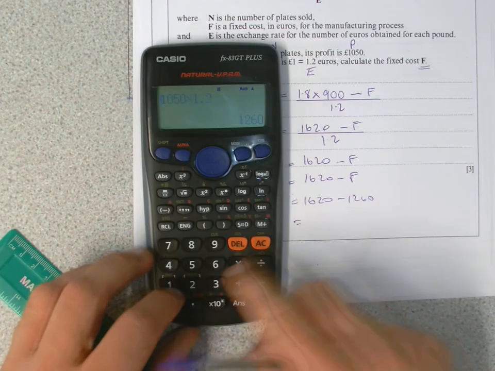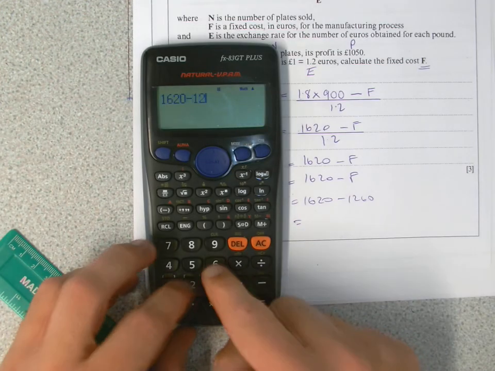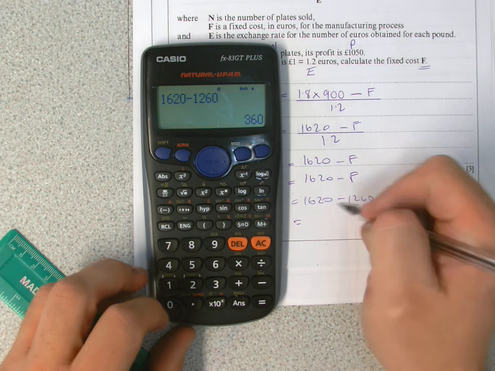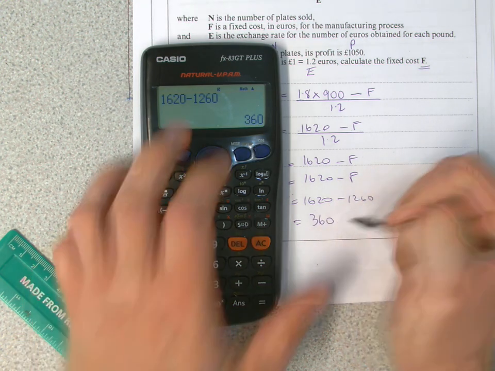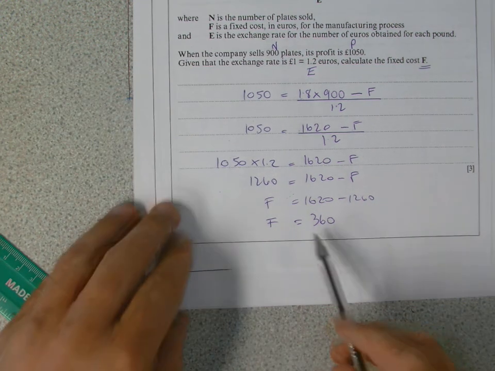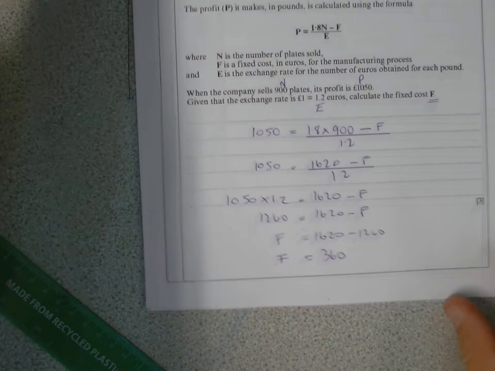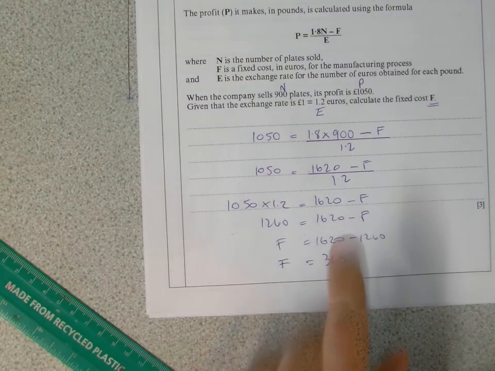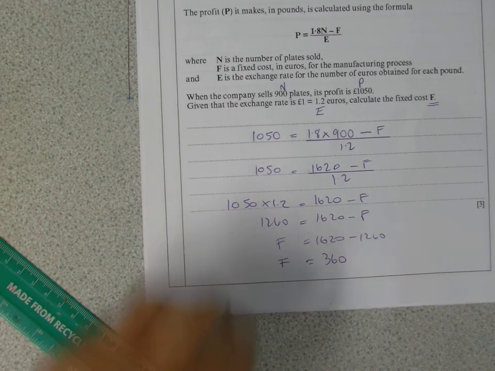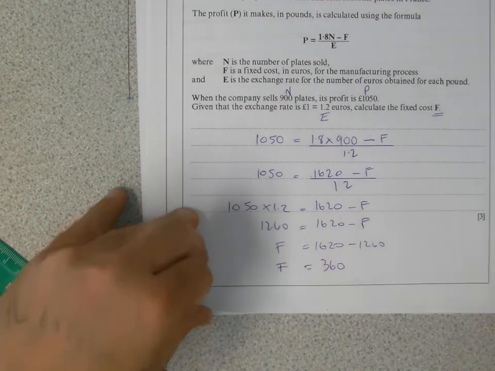So quite simply, all I've got to do is do that, and you get your answer, which is 360. That's your fixed cost, which was asked to be calculated. And you've done it. It's not difficult, is it?